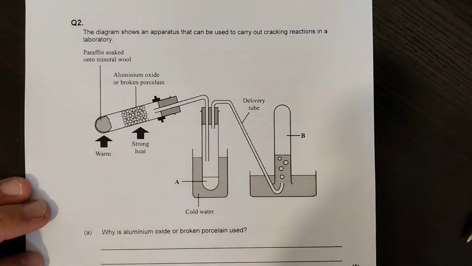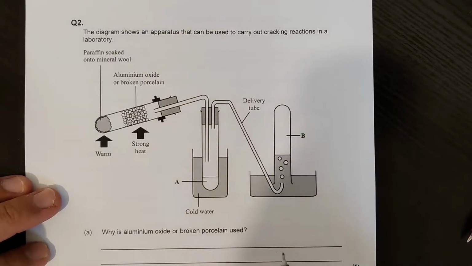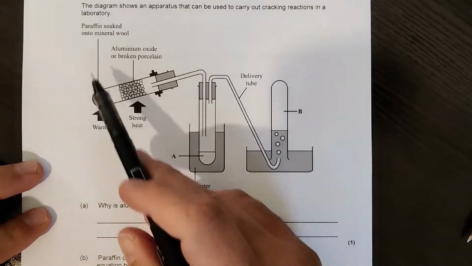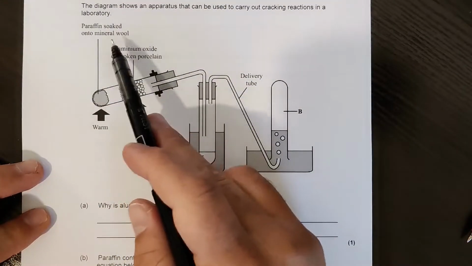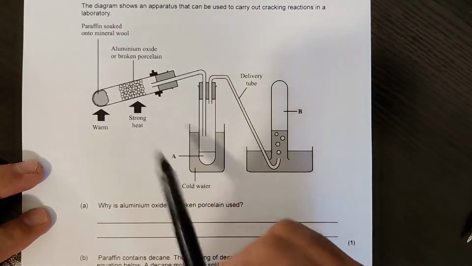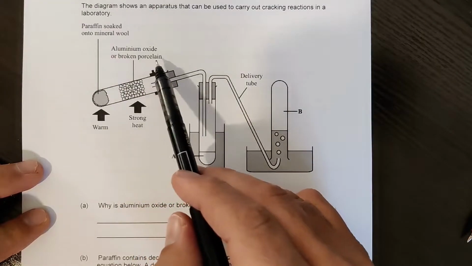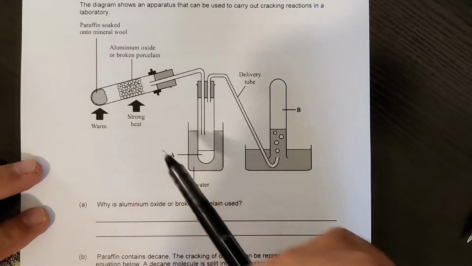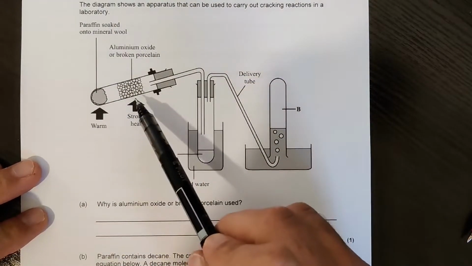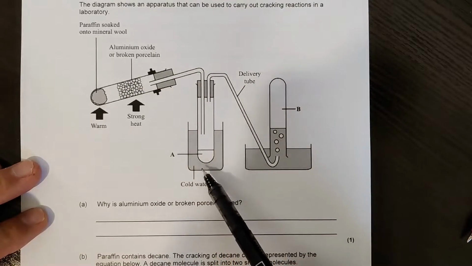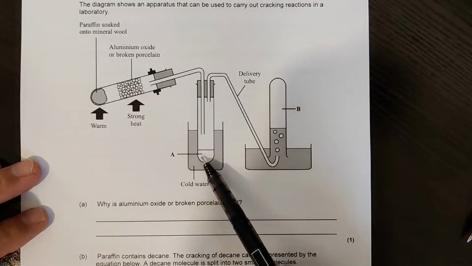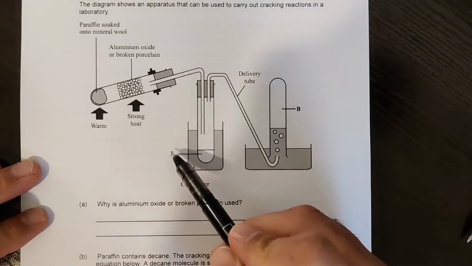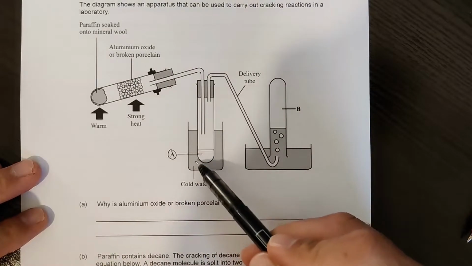Okay, now we're going to move into question number 2. It says the diagram shows an apparatus that can be used to carry out cracking reactions in the laboratory. So what we have here is paraffin soaked into wool, which is nice and warm, and aluminum oxide or broken porcelain is added to that test tube and heated very, very strongly. Once the reaction happens, the gases will travel down this tube. Here we got some of the product A, and it is submerged in cold water.